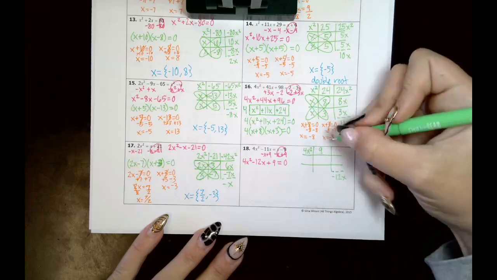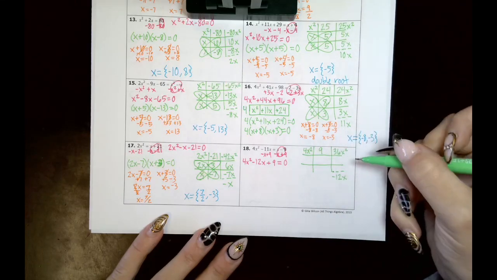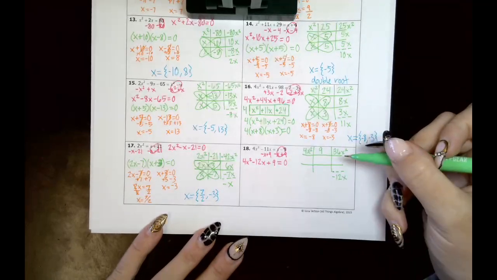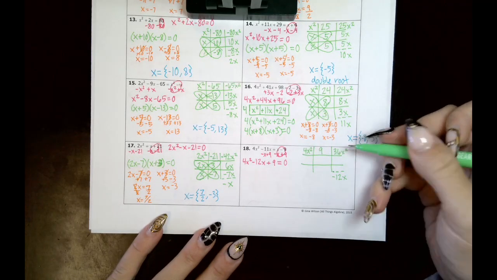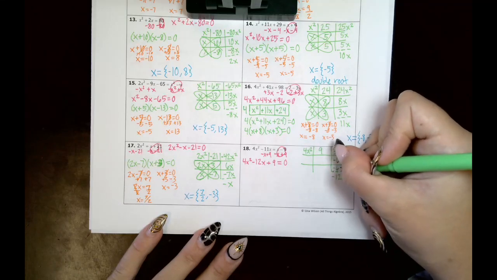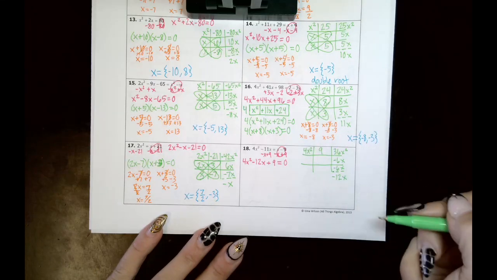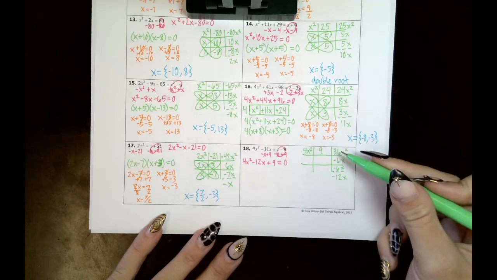So 4 times 9 is 36x squared. Oh, well look at that. If we want a positive 36, but we want a negative 12, we know that 6 times 6 is going to give us 36. So if we have two negative 6's, that will add to give us a negative 12x, but a positive 36.